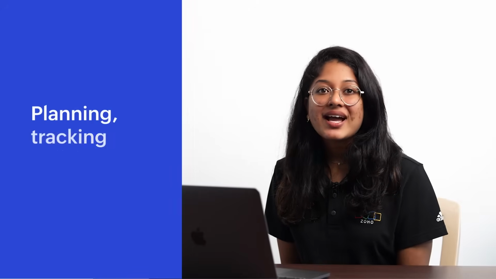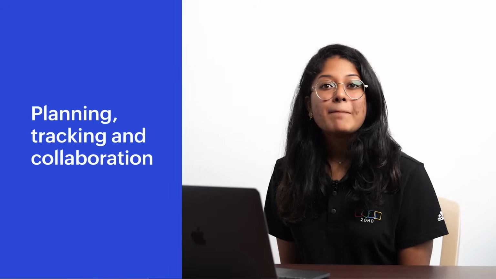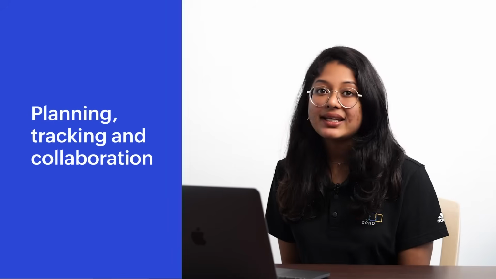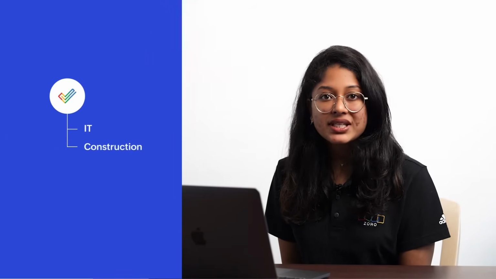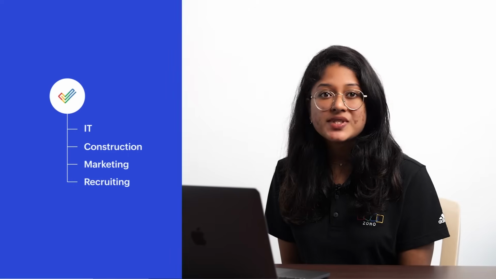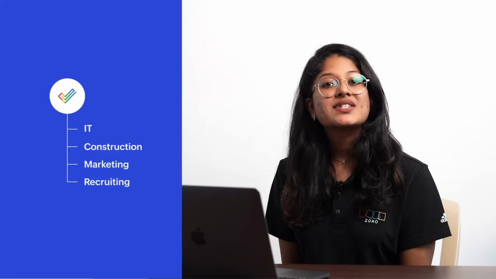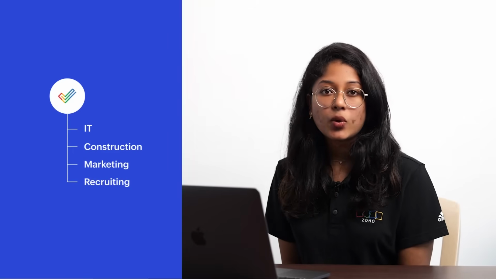Its capabilities extend to project planning, progress tracking, and efficient team collaboration, making it an essential asset for running any kind of business. With an impressive user base of 4 million, Zoho Projects has become a trusted choice for diverse industries. From software development to construction companies, marketing agencies to recruiting firms, businesses across various verticals have successfully executed numerous projects with the aid of Zoho Projects. Positioned as a comprehensive solution, Zoho Projects empowers users to streamline their workflows, ensuring effective project management and successful outcomes.